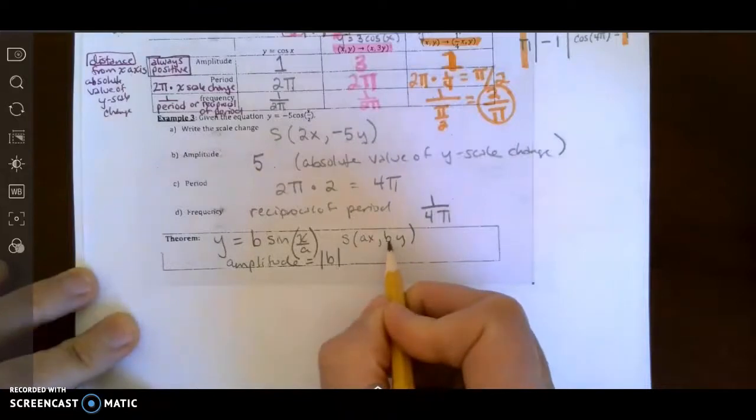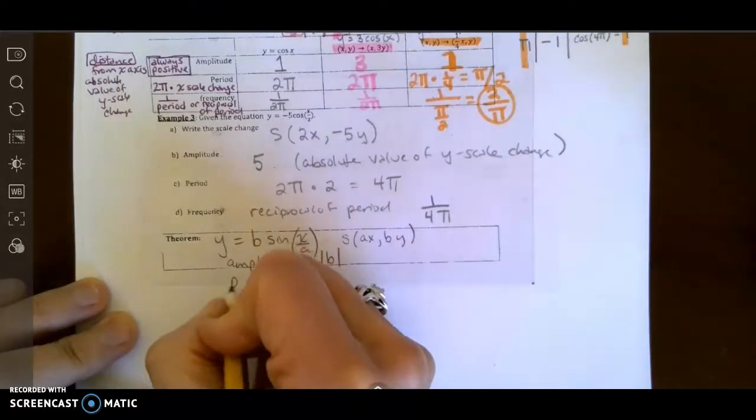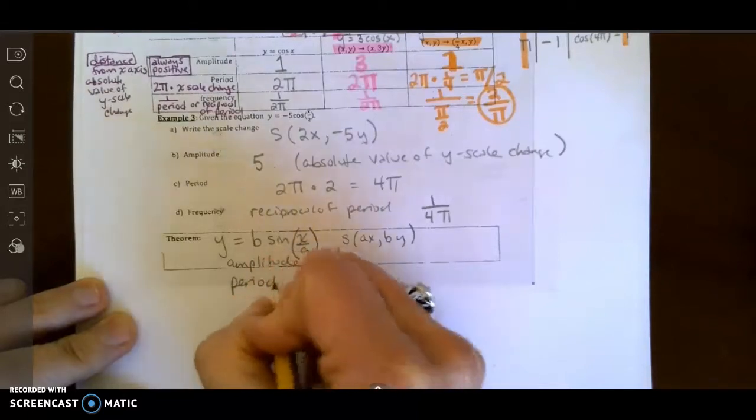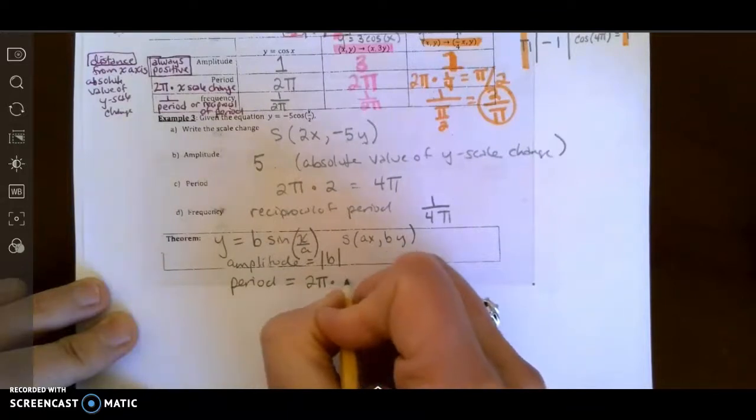It's got to be the absolute value of the scale change on the b, and the period is equal to 2 pi times a.